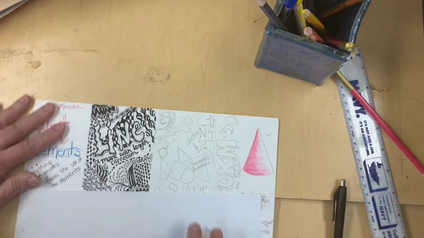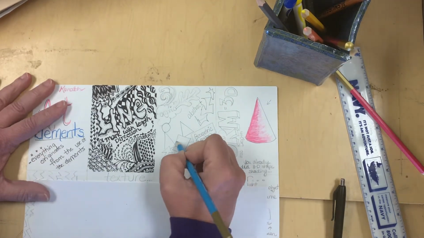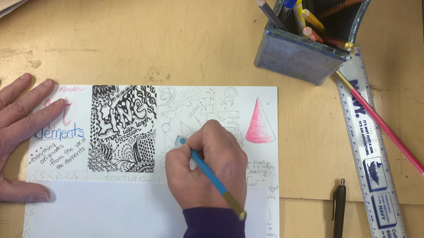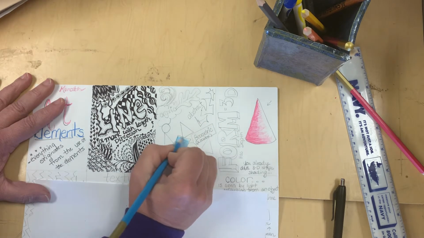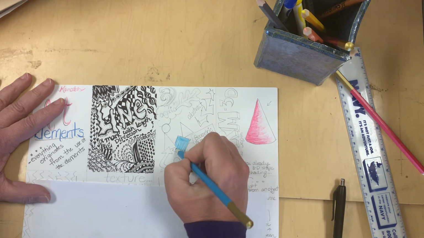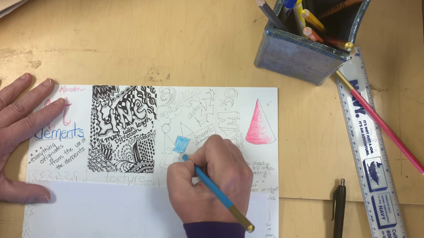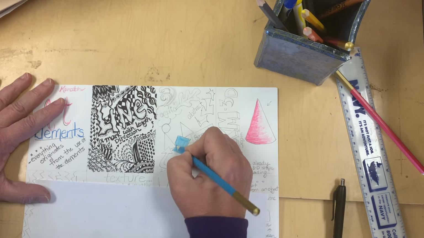Also, on this one, you can do whatever you want to, but you could add some colors to your shapes. You could use markers, colored pencils, crayons. I just want to see evidence that you drew a couple geometric forms, you drew a couple organic forms, you wrote the word geometric, organic, and then abstract as a form.